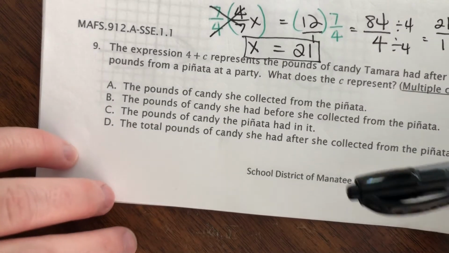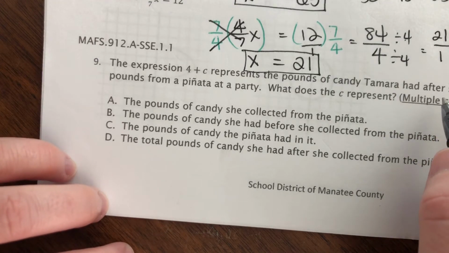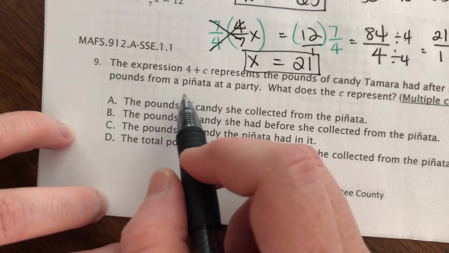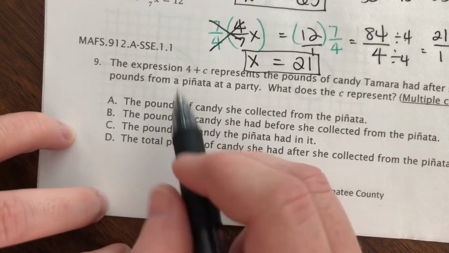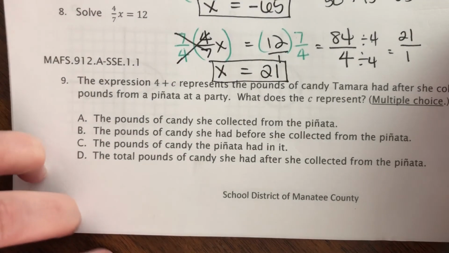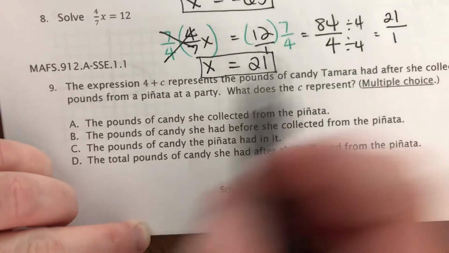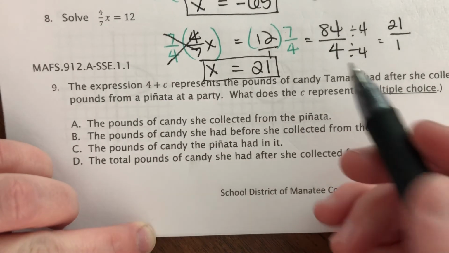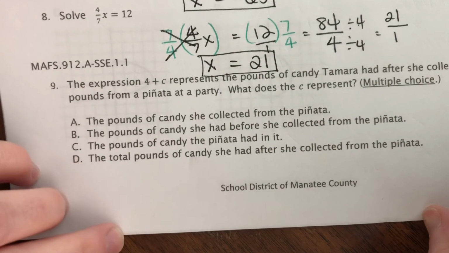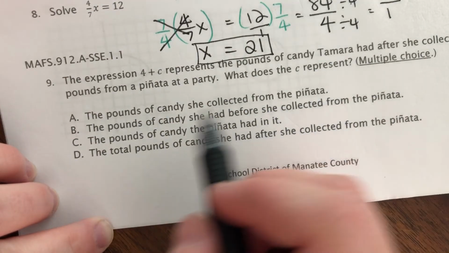Okay, number 9. The expression 4 plus C represents the pounds of candy Tamara had after she collected 4 pounds from a piñata at a party. What does the C represent? And this is multiple choice, so you're just picking one. So 4 plus C represents the pounds of candy she had after collecting 4 pounds from the piñata. So she collected the first 4 pounds. C represents the extra pounds of candy she collected. So it's not the total pounds she collected from the piñata.